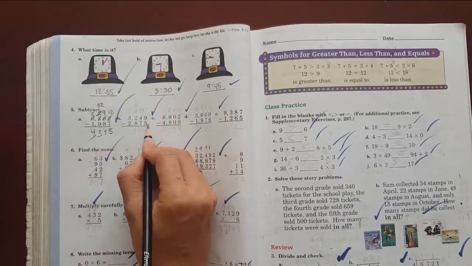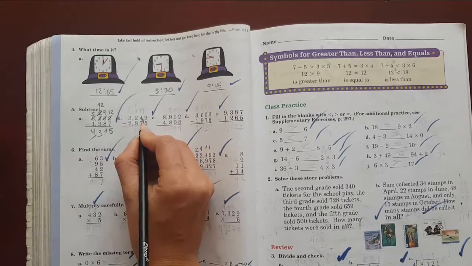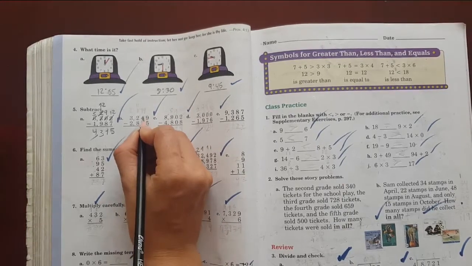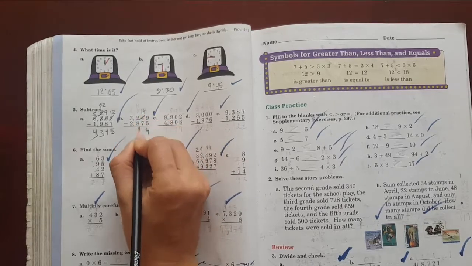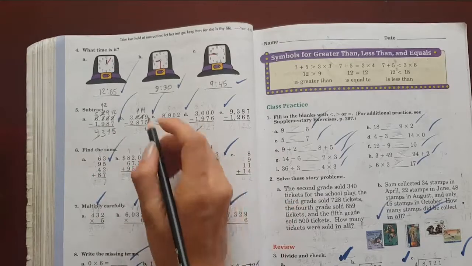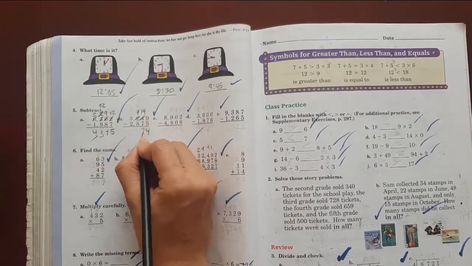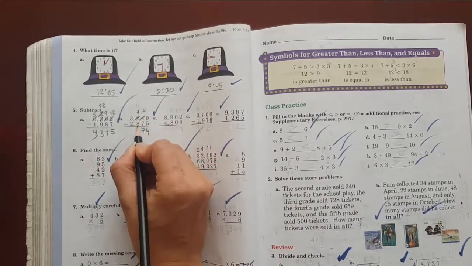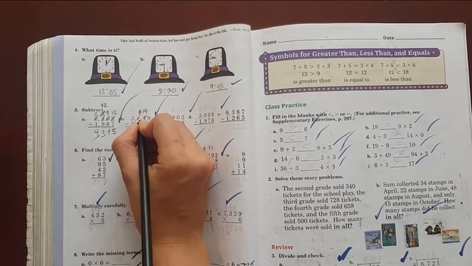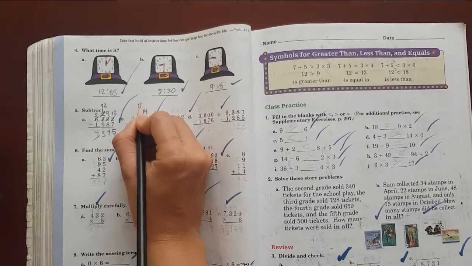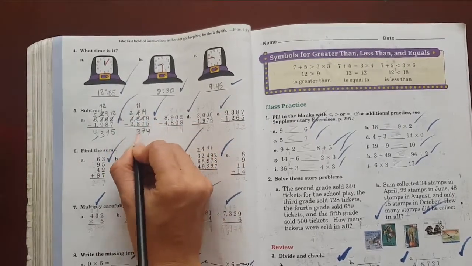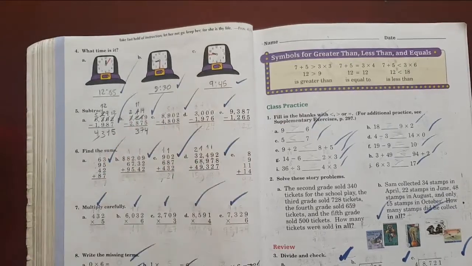9 minus 5, 4. 4 minus 7. May I take 7 from 4? No. So this one changed to a 14. Yes, and this one changed to a 1. And we stop it. Yes? 14 minus 7, 7. 1 minus 8. May I take 8 from 1? No. So this number 1 changed to an 11, and this one changed to a 2. 11 minus 8, 3, and 2 minus 2, 0.